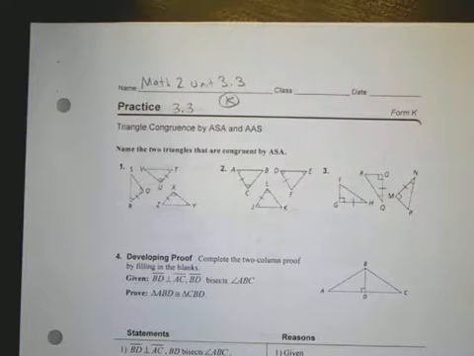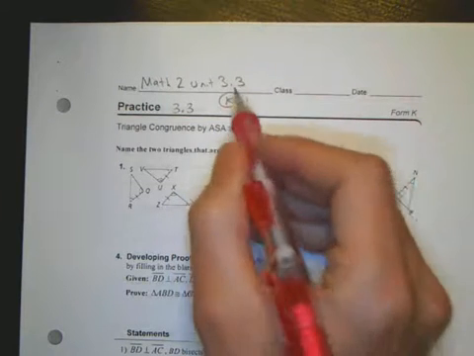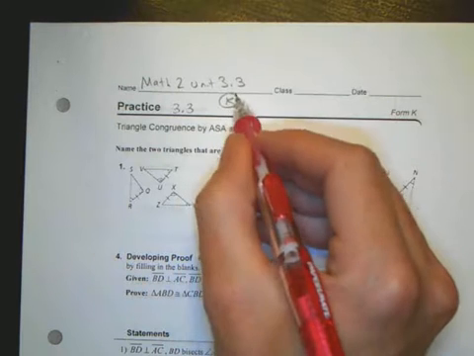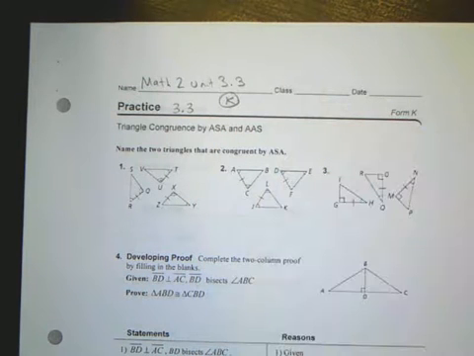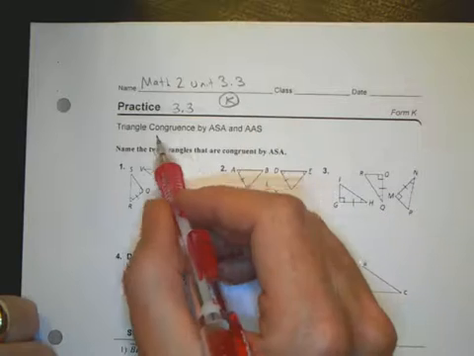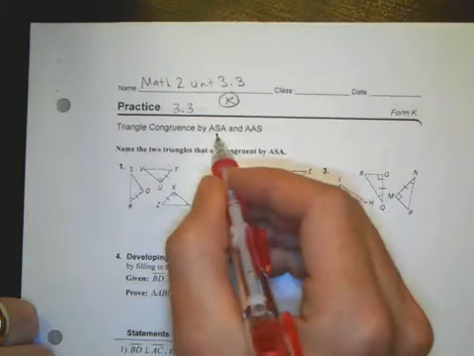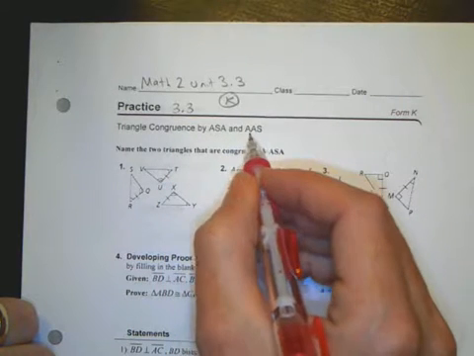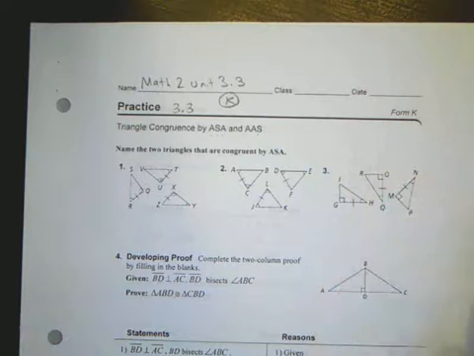Alright, today we're looking at Math 2, Unit 3, Lesson 3. This is, again, Form K. It's the form we are using in Buchanan High School. And so we're looking today at triangle congruence by the angle-side-angle or the angle-angle-side postulates.